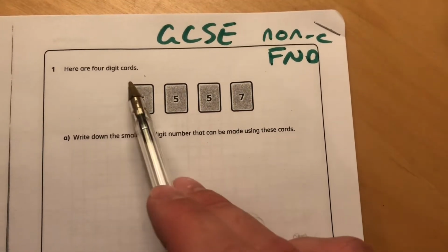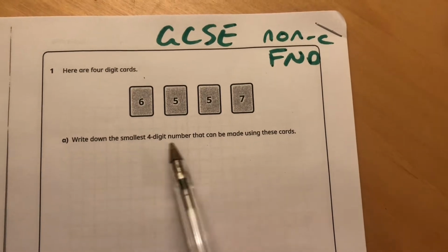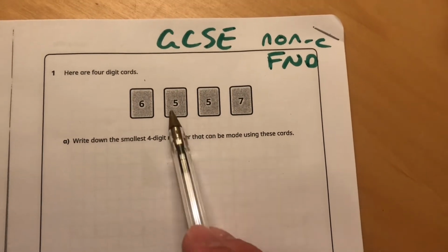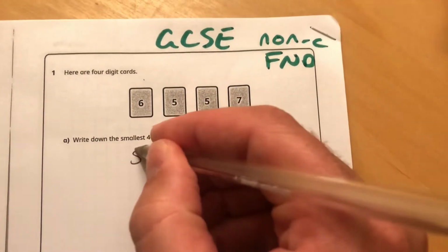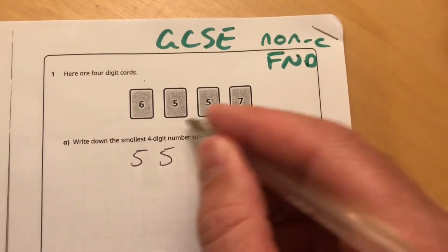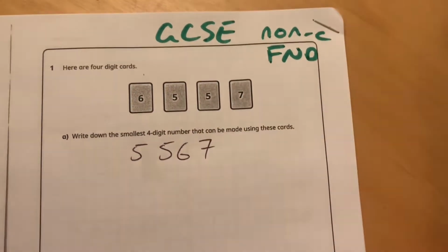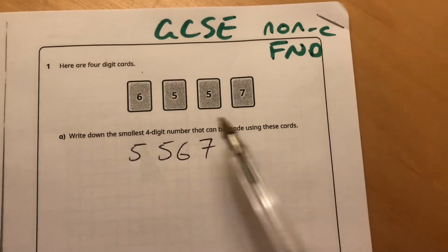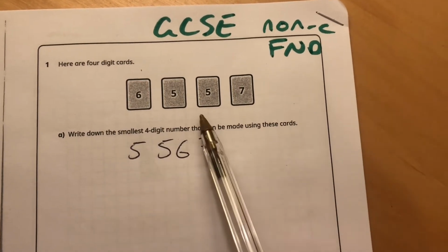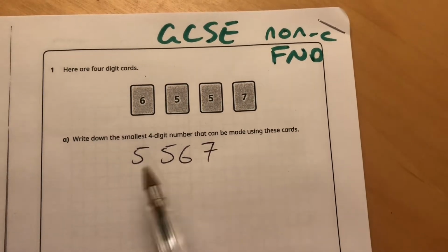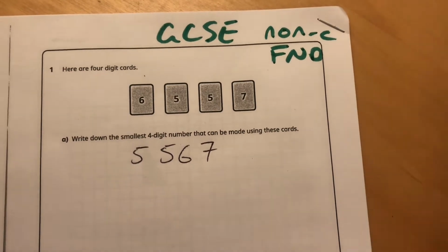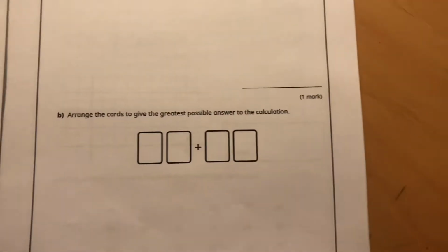So here are 4-digit cards. I'm going to write down the smallest 4-digit number. So which is the smallest number there? I can see a 5, another 5, and leaving the largest numbers there. So that must be the smallest because any other permutation of that would put higher values in the thousands, hundreds or tens. So hopefully we'll get that 1 mark.